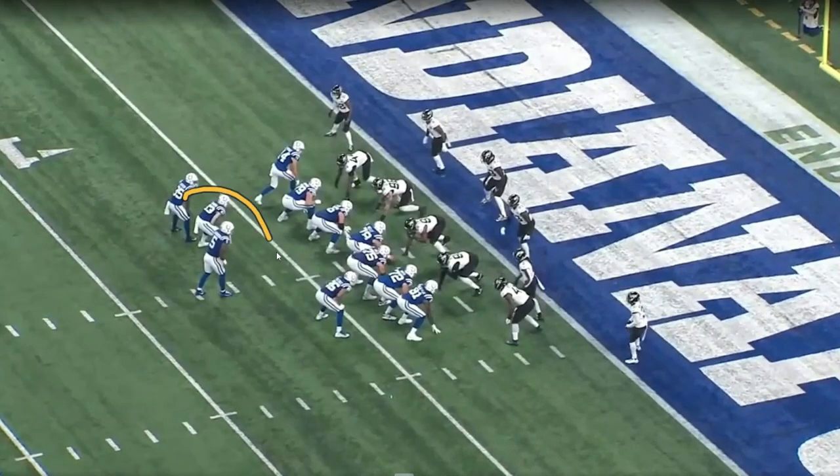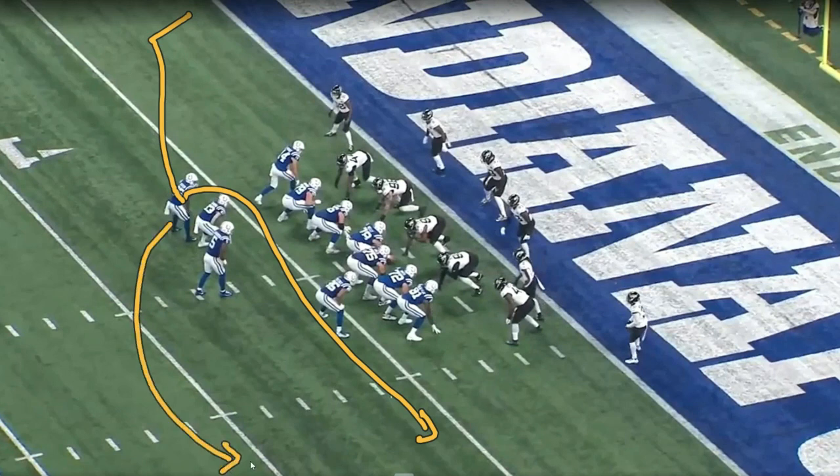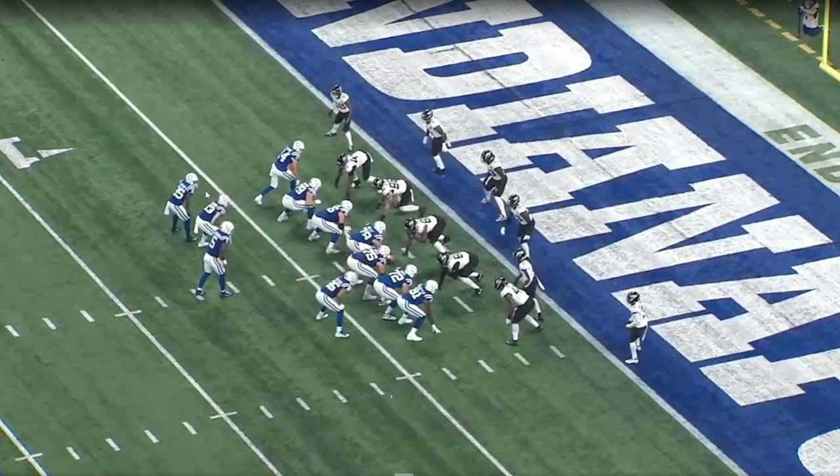And this is really just for show, right? They can run this concept with him motioning out here, running a fade, with him motioning over here, running an orbit motion. There's a million different things they can do. Essentially, he's kind of useless in this. The only benefit that he really has, and why I like this a lot, and it doesn't mess up anything, he draws people out, right?